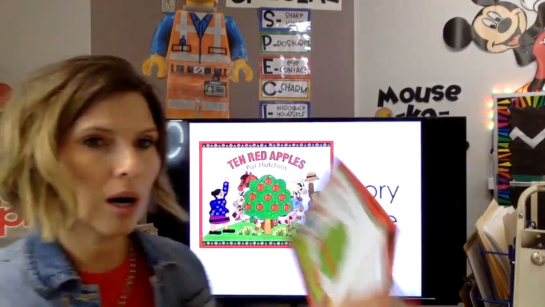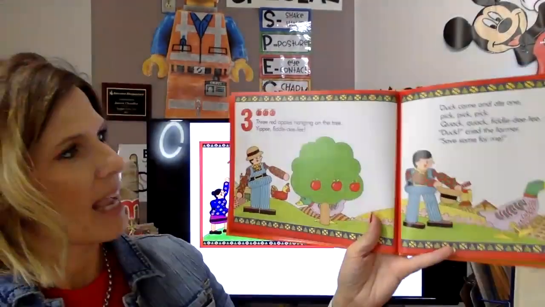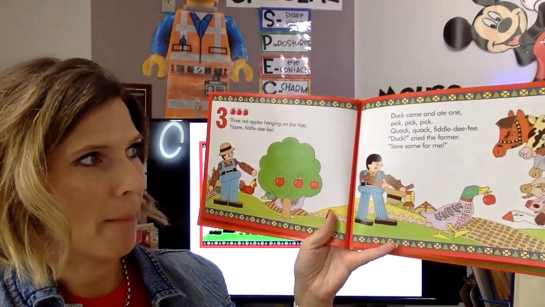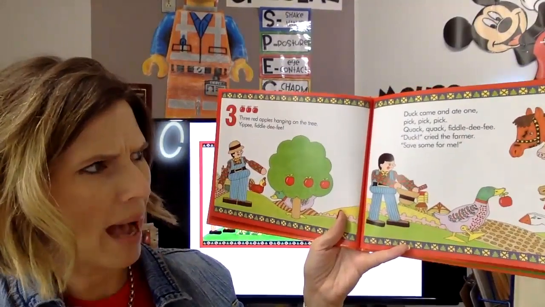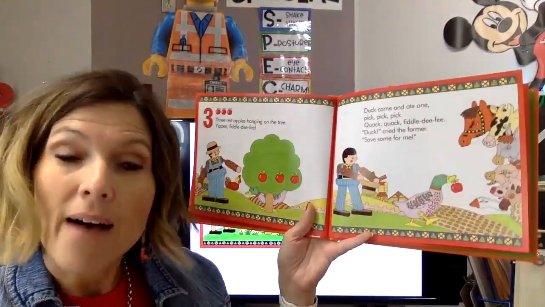So there was 4. Goose ate one. So now there are 3 red apples hanging on the tree. Yippee, fiddle-dee-dee. Duck came and ate one. Pick, pick, pick. Quack, quack, quack. Fiddle-dee-dee. Duck, cried the farmer, save some for me.